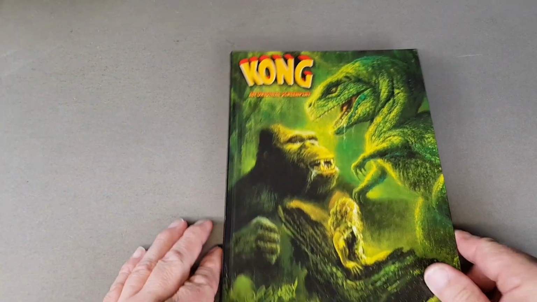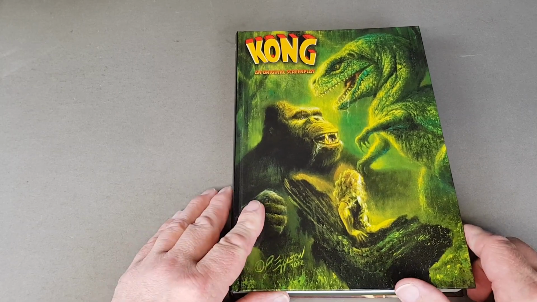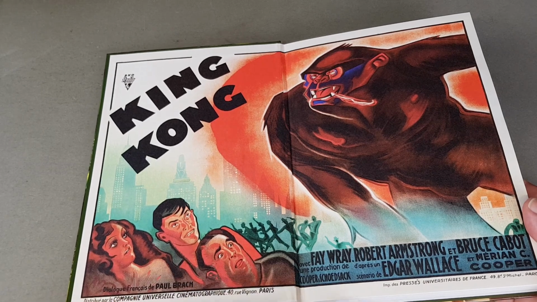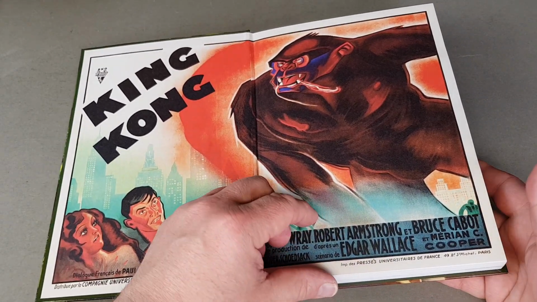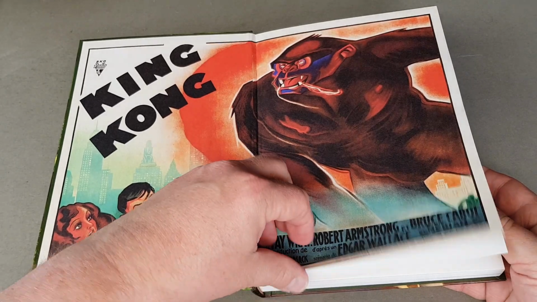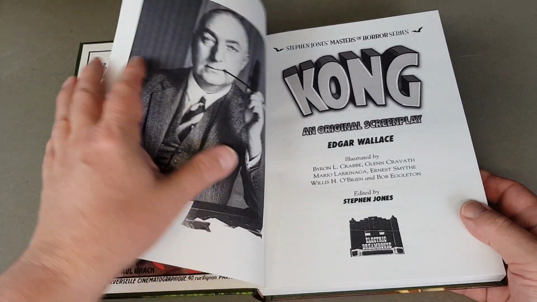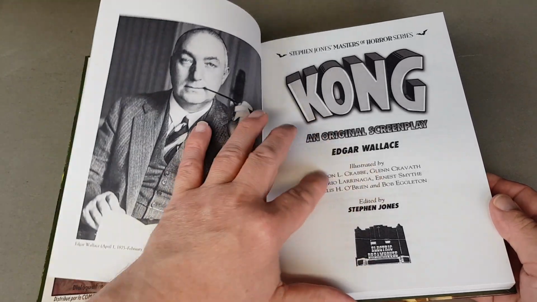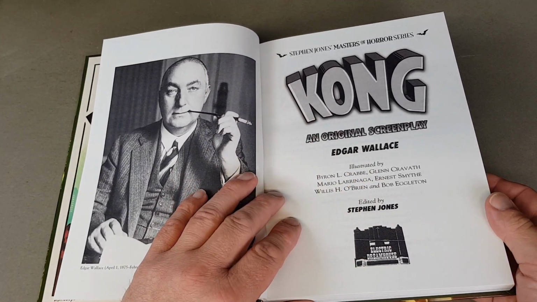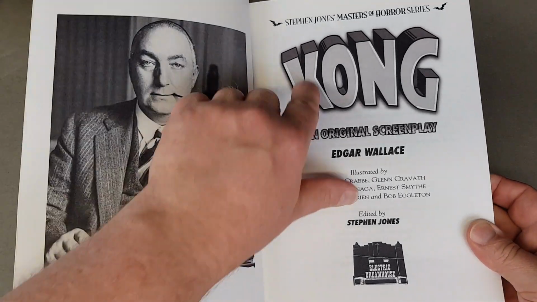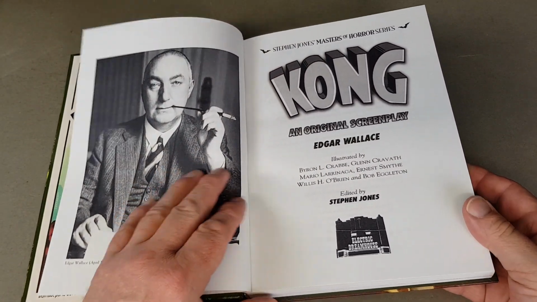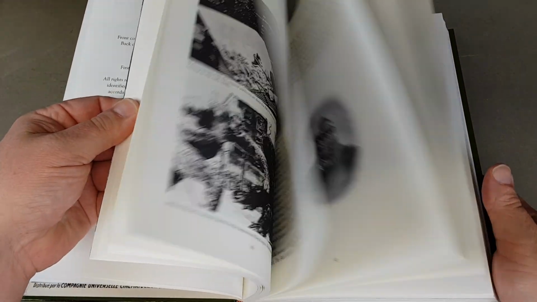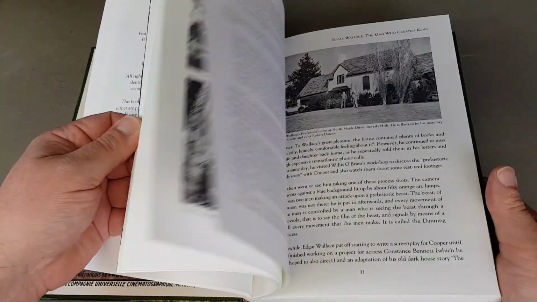And as I said, this is published as part of Stephen Jones's Masters of Horror series. It looks like the French movie poster for the King Kong movie. Here we are, there's Edgar Wallace there. And there's the list of all the illustrators, and Stephen Jones was the overall editor, and it's part of his Masters of Horror series, this particular one. So yeah, it's beautifully laid out. If I just flick through, you've got an idea of what's coming out. You can see plenty of illustrations in here as well.